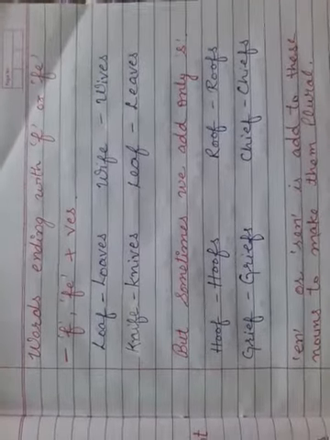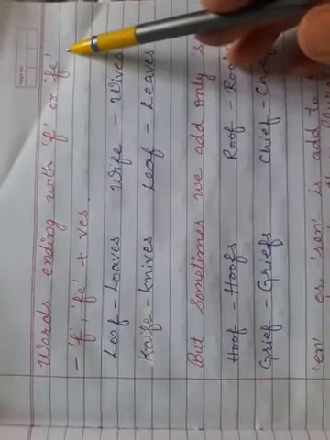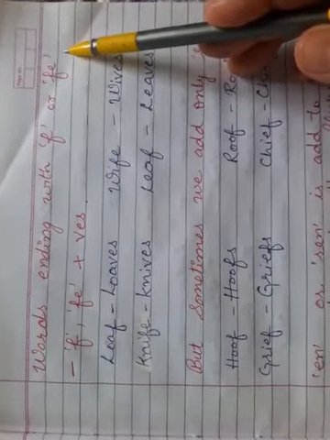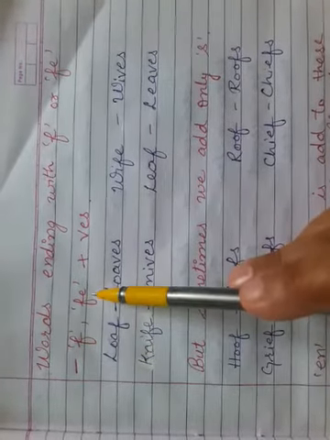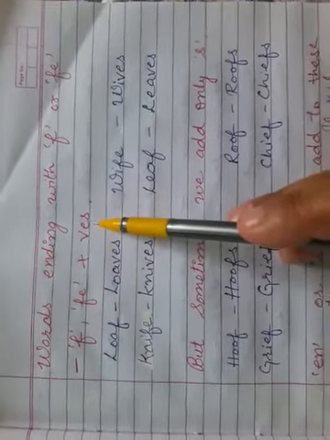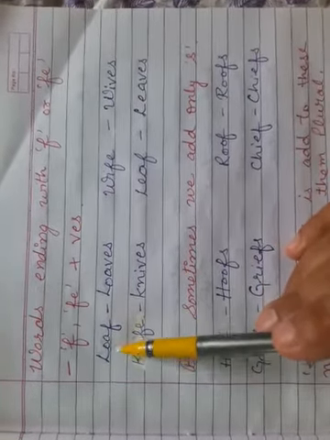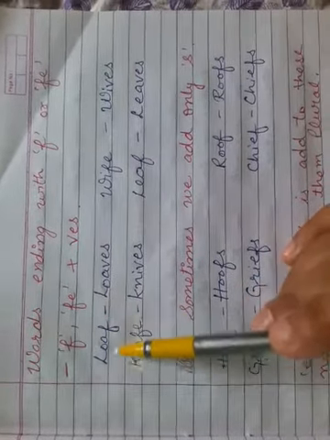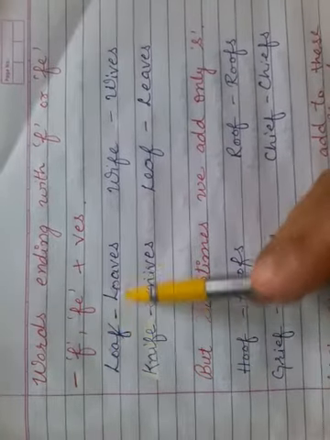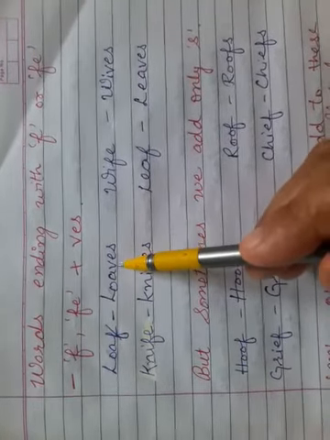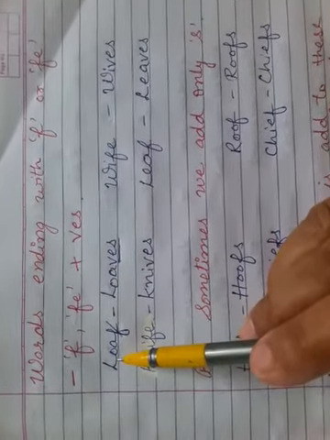According to the next rule, the words that end with F or FE, in these words we remove F or FE and add VES to make the plural form. Here loaf, at the end of the noun there is F, we remove F and add VES. This is the plural, this is singular.